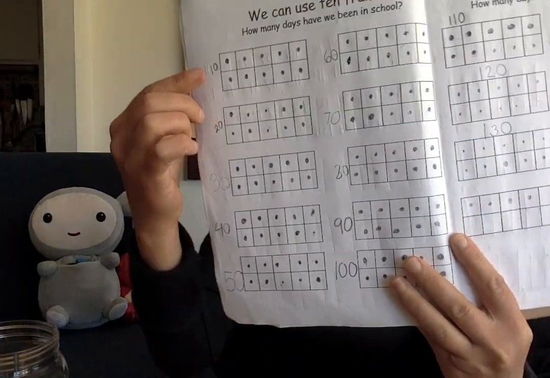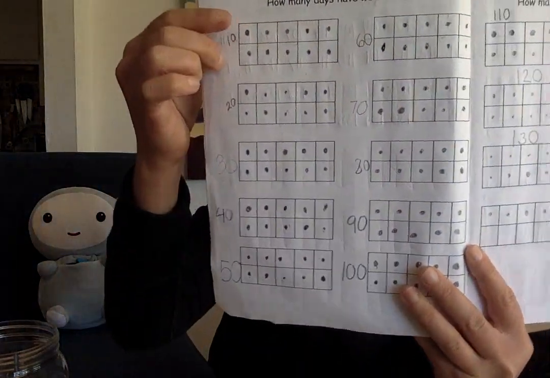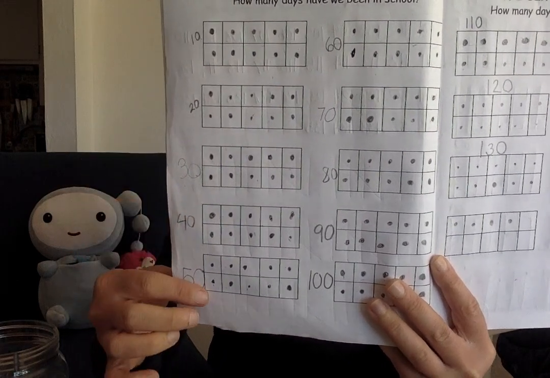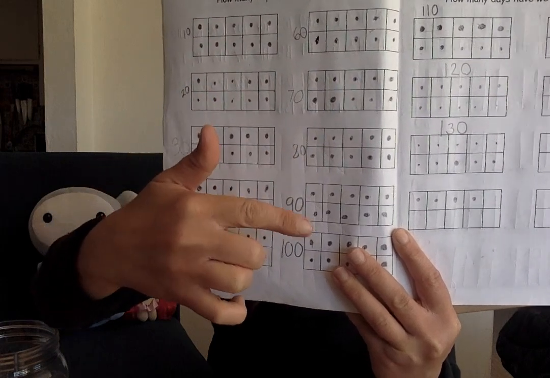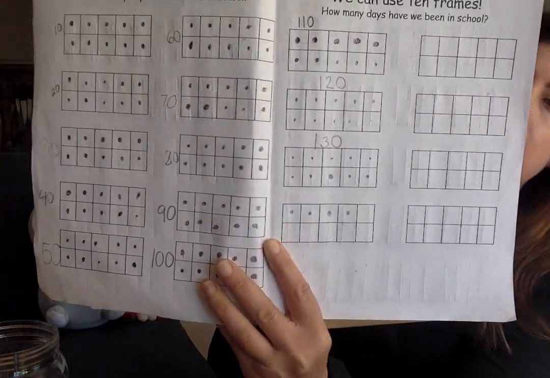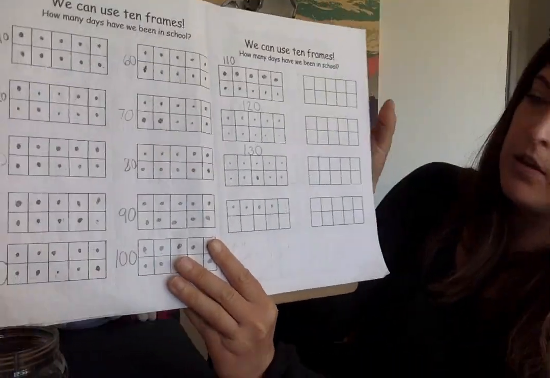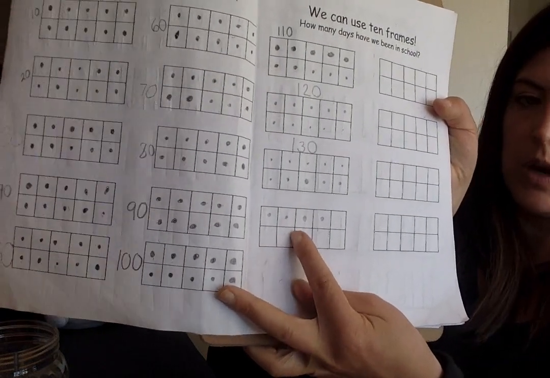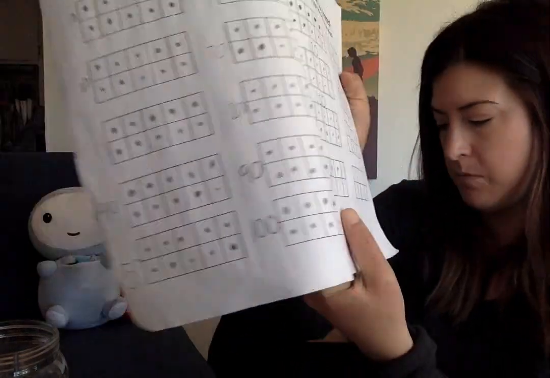Here we go, counting. 10, oh, sorry, I was going the wrong way. 10, 20, 30, 40, 50, 60, 70, 80, 90, 100, 110, 120, 130, 131, 132, 133, 134, and one more makes it 135.